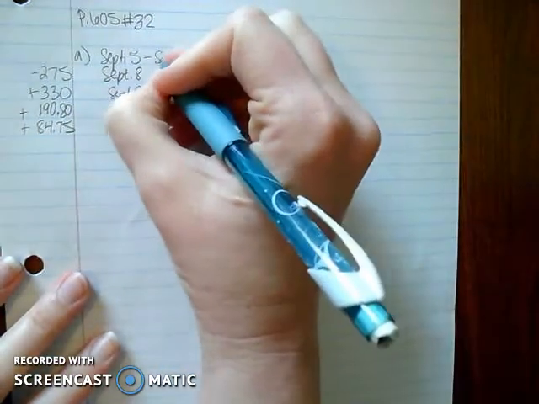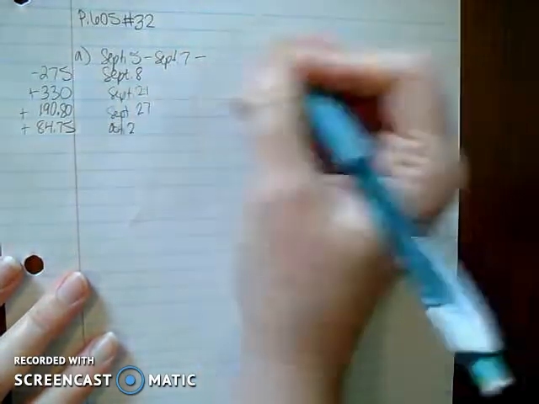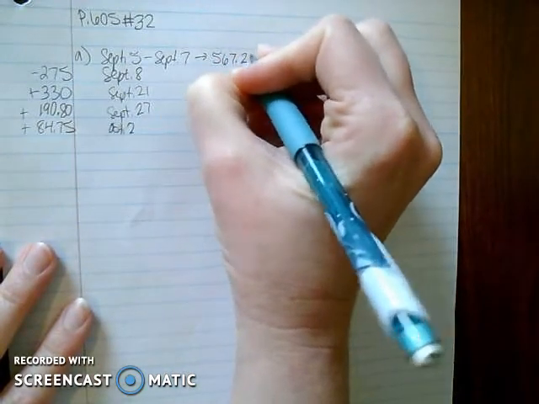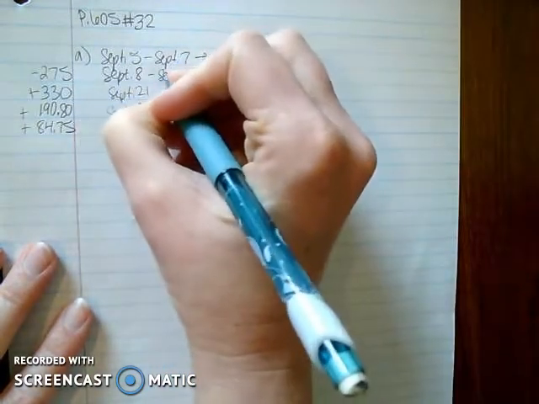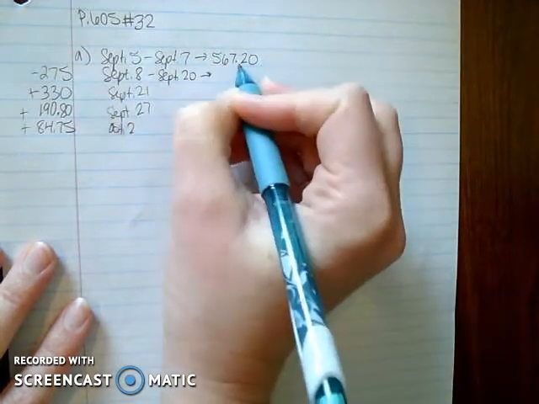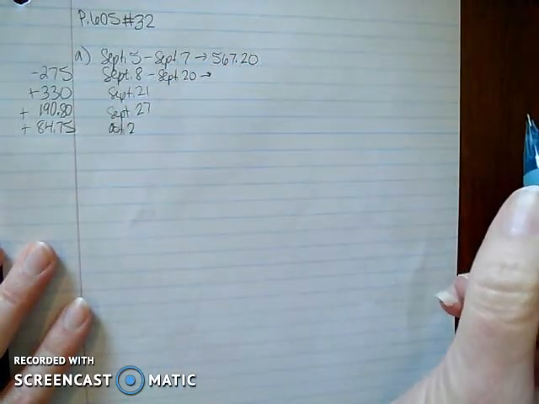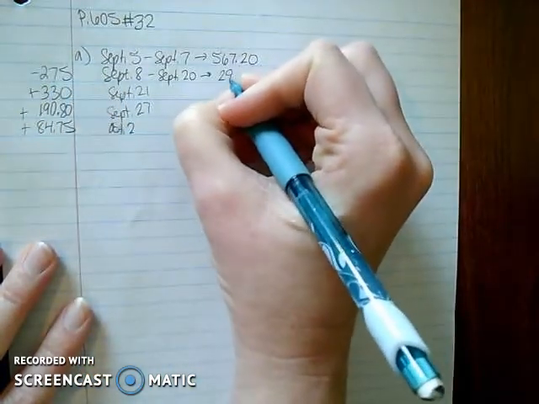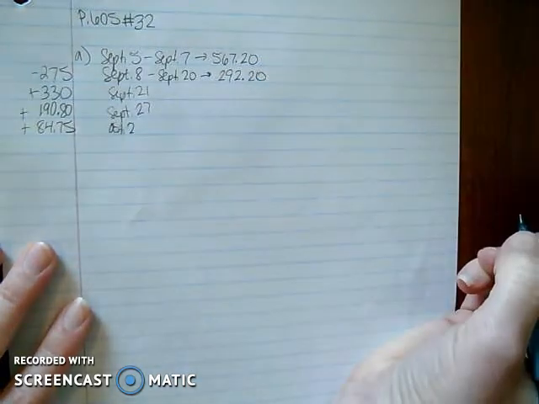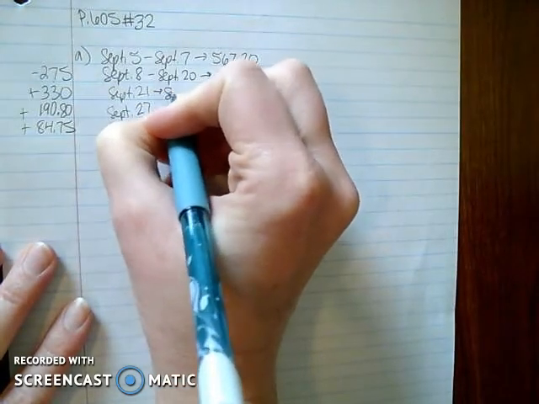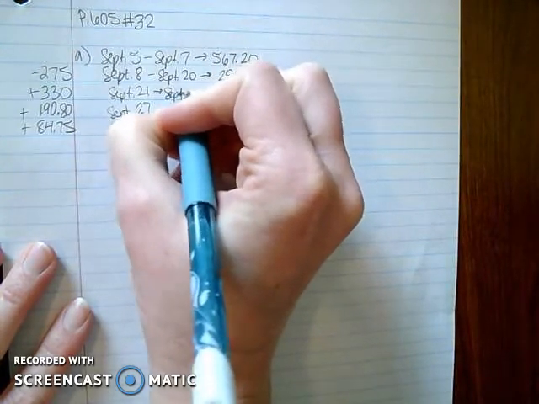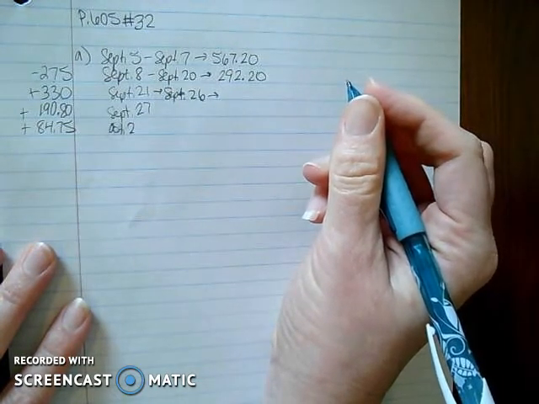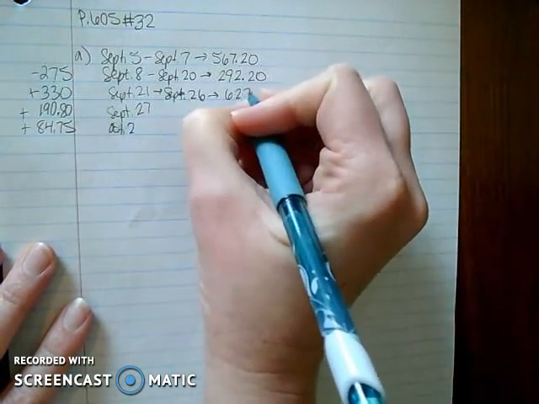Since that was the 8th, this one is September 7th, and the balance that we carry over is $567.20. This one then is September 20th. So $567.20 minus $275 gives us $292.20. 21st through the 26th, that plus 330 gives us $622.20.